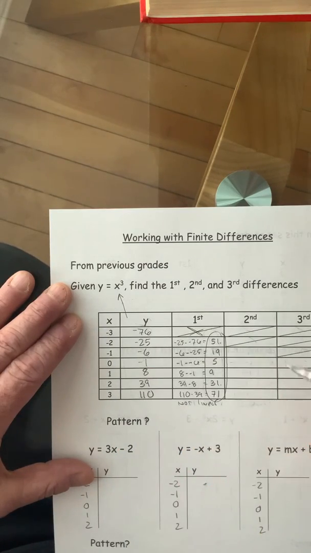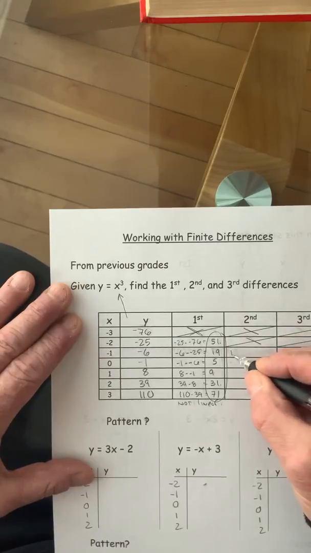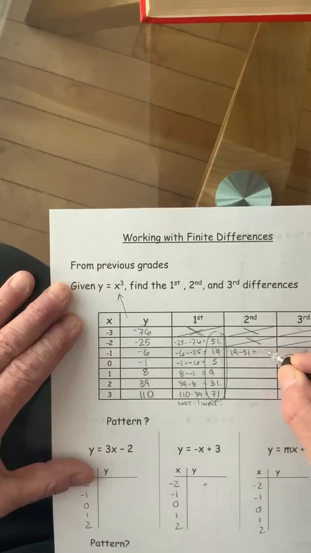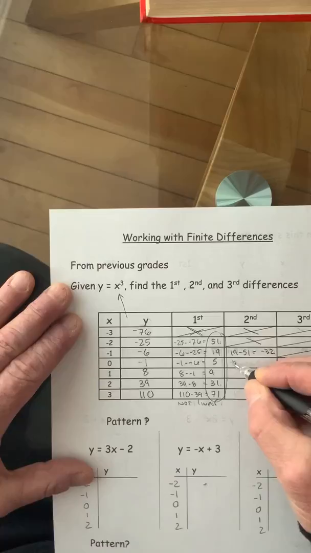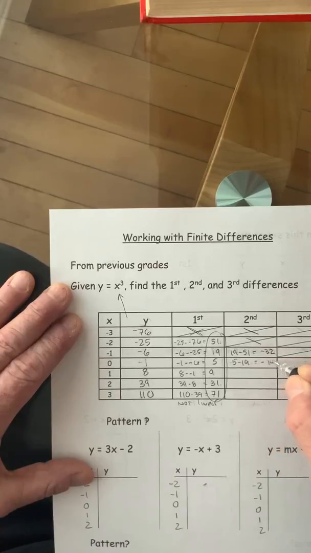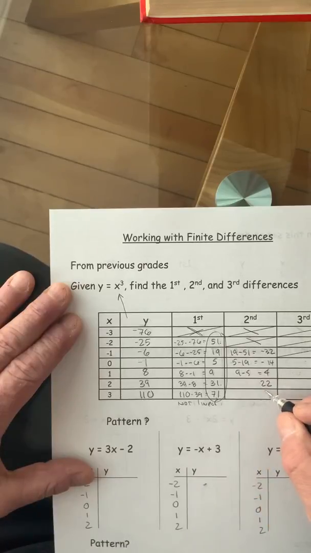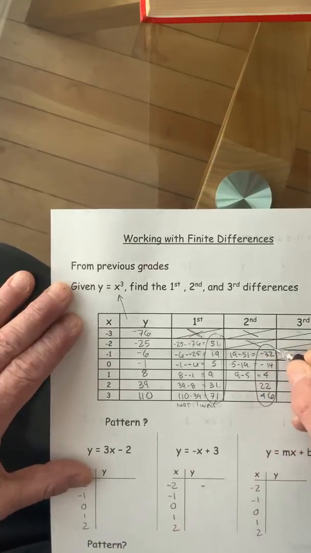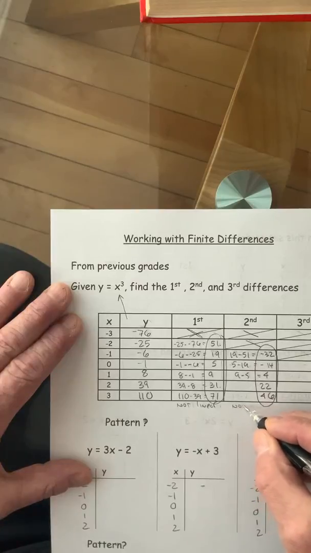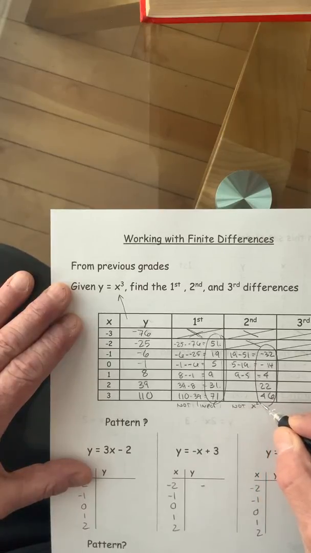We now go to the second column. There is no number above 51, so we strike out these two boxes. 19 minus 51 will be negative 32. 5 minus 19, negative 14. 9 minus 5 is 4. 31 minus 9 is 22. 71 minus 31 is 46. These are the second difference. They are not the same, so not an x squared. In working out these differences, it's probably better to use a calculator.